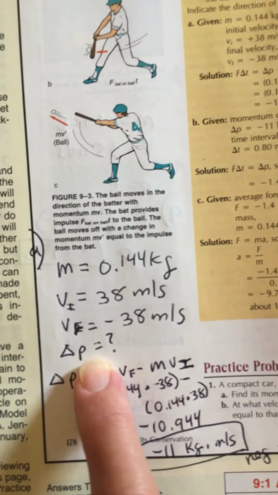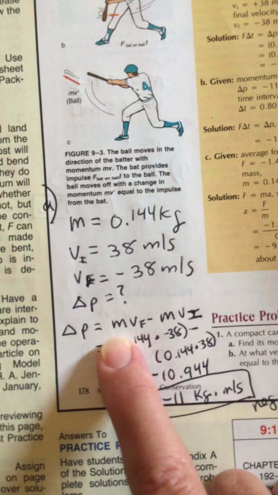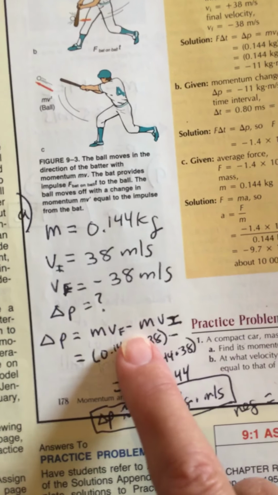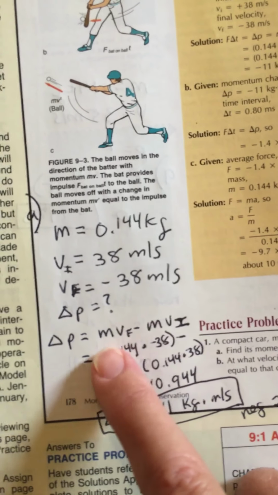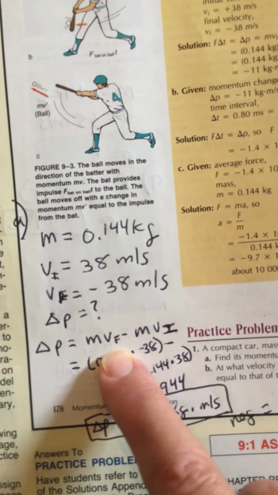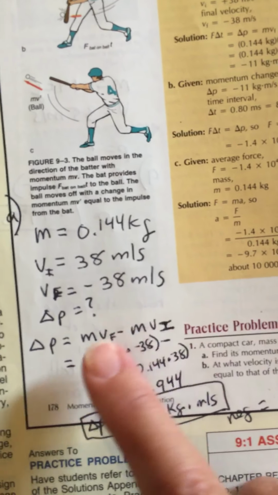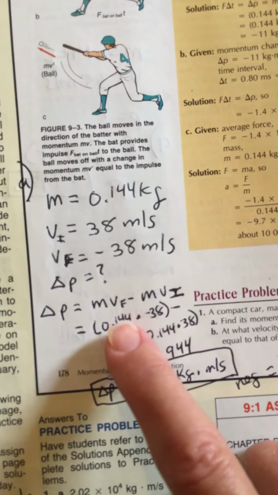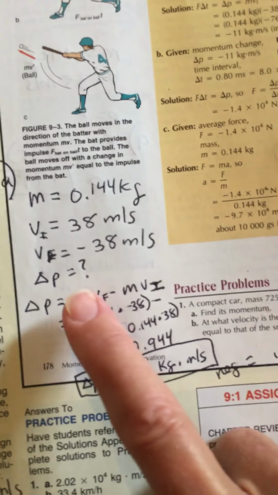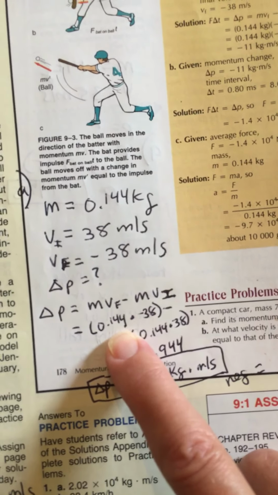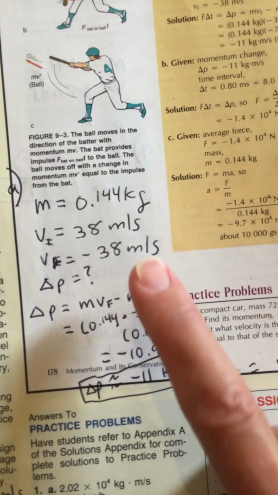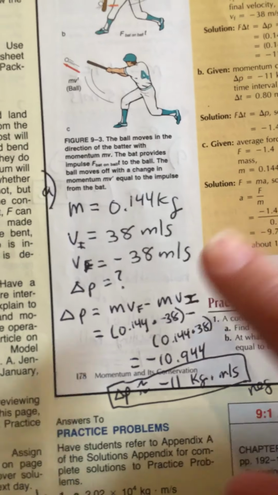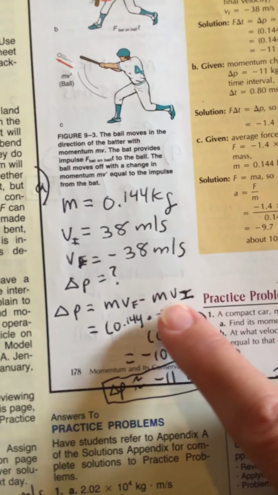So I think, is there a formula that relates these? And it's this, that the change in momentum is the final momentum minus the initial momentum. And momentum is mass times velocity. So I can calculate these for both of them with the thing I don't know and get the change. The change is what I don't know. So my mass is 0.144 times my final speed, negative 38, minus the mass.